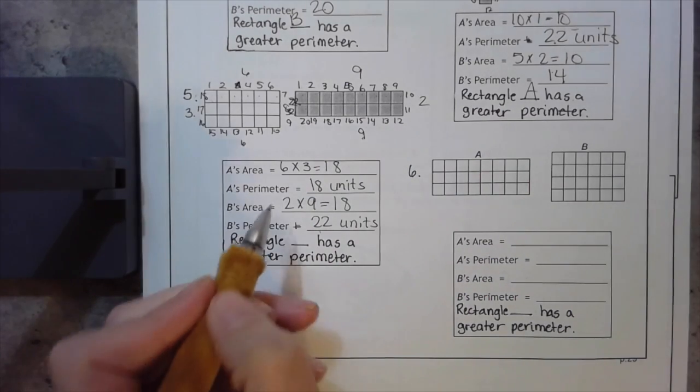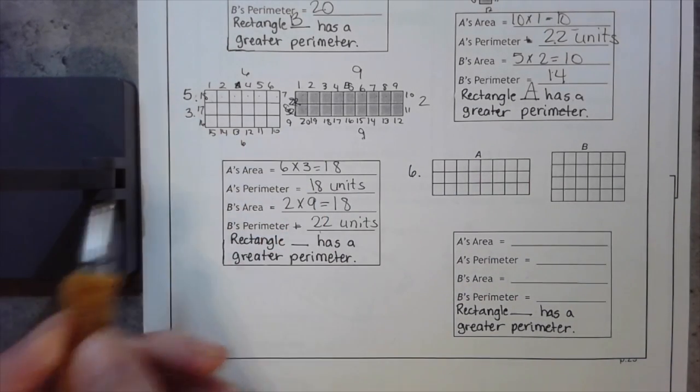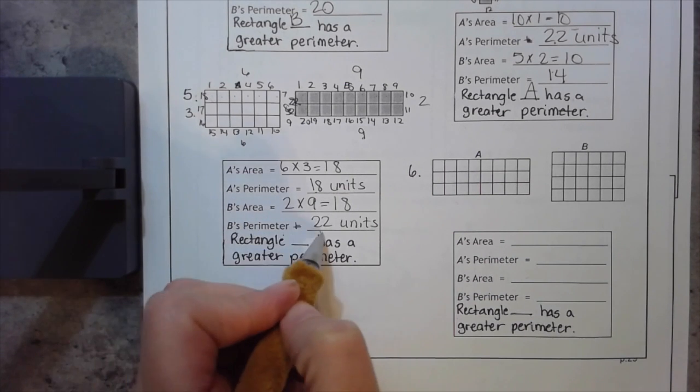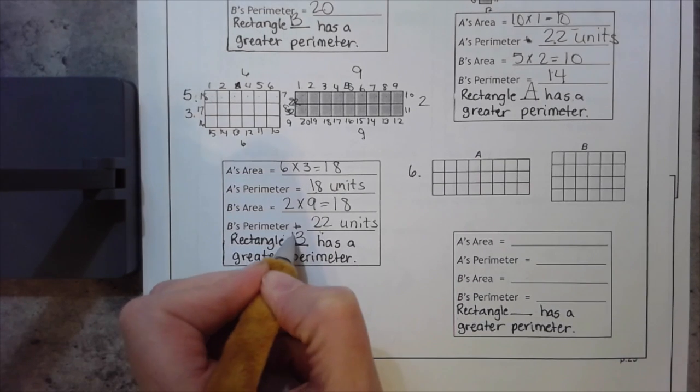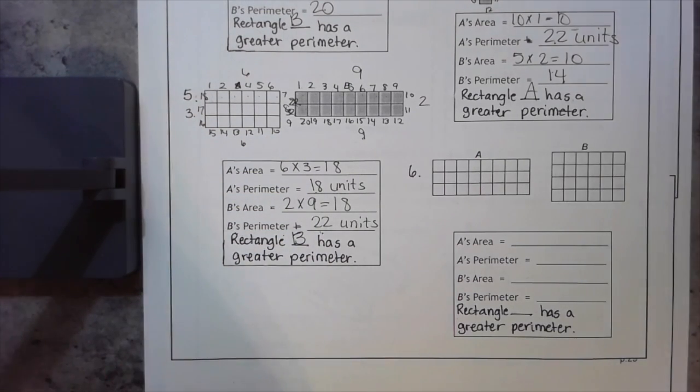Now let's check it out. A's perimeter is 18. B's perimeter is 22. So rectangle B has a greater perimeter. Pause the video and do the last one.